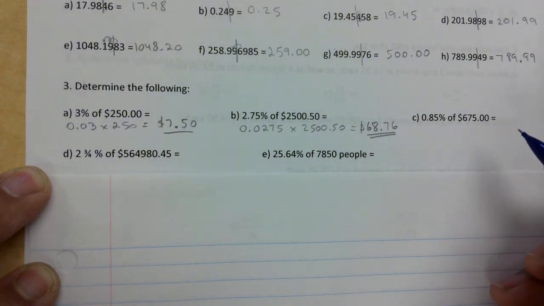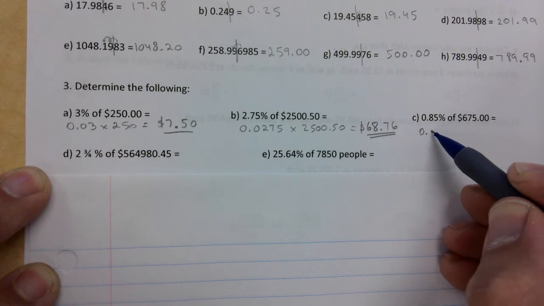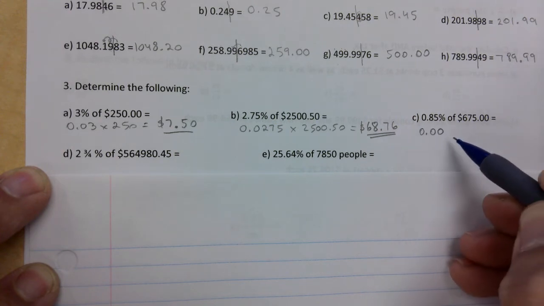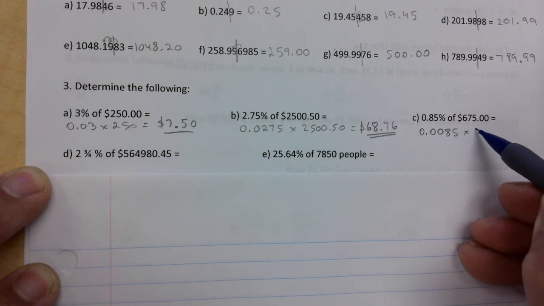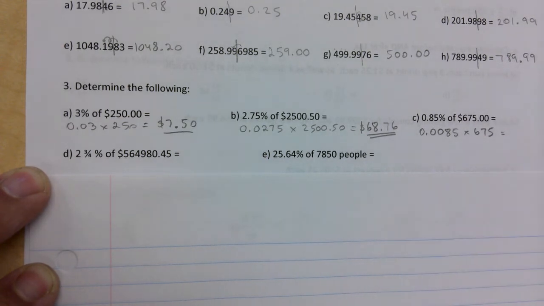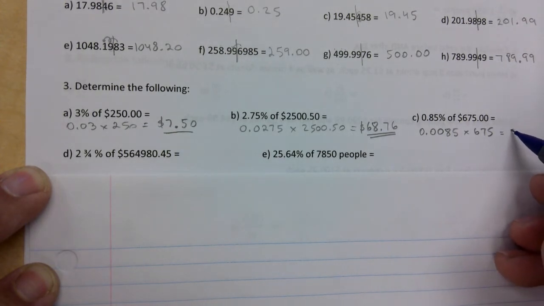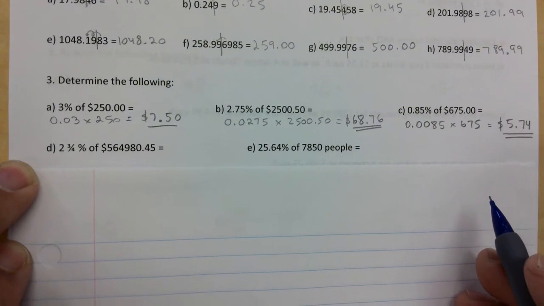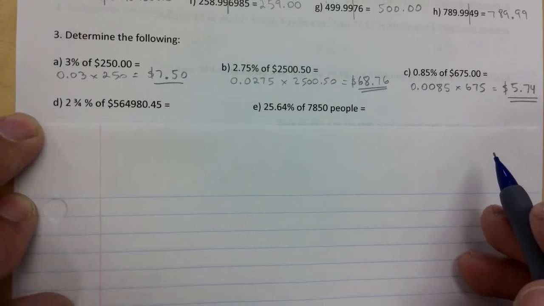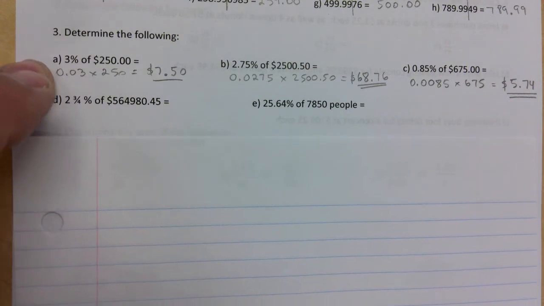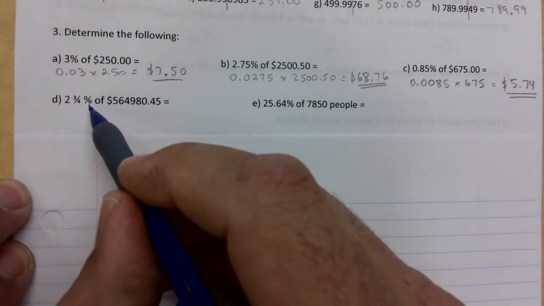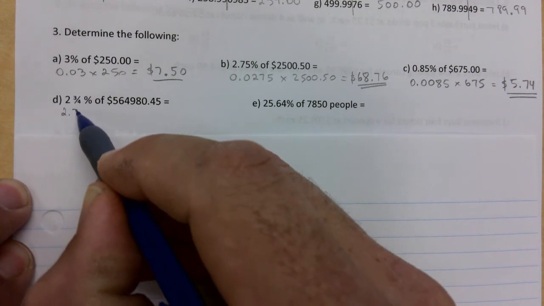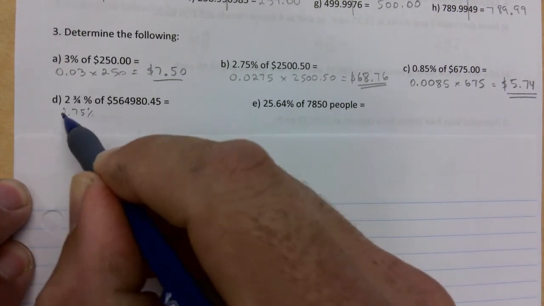Okay. And you turn that into a decimal. Just divide it by 100. And that is 574 if you round it, because there's a 7 after the 3. Okay, oops. And then we have 2 3/4%. So if you need to do that, right, you just rewrite it quickly and then turn it into a decimal.